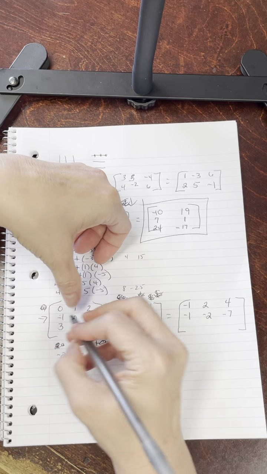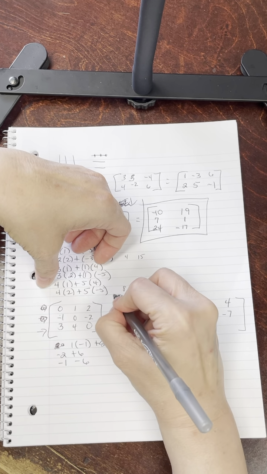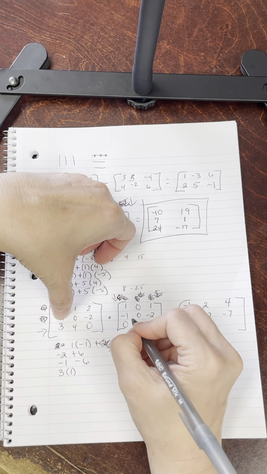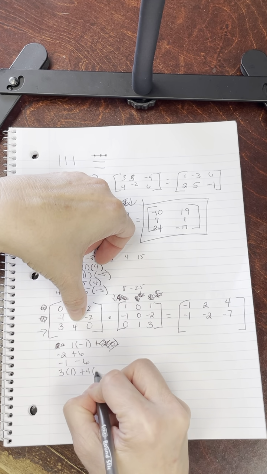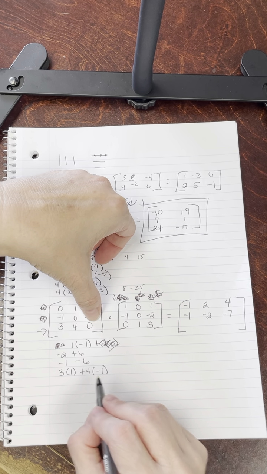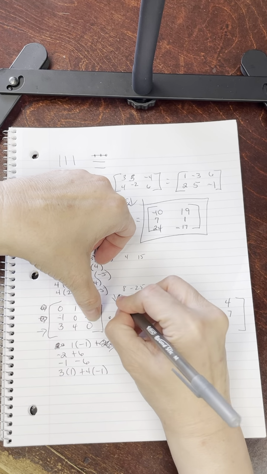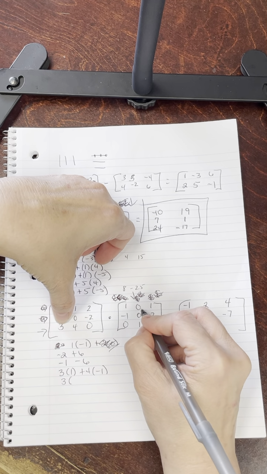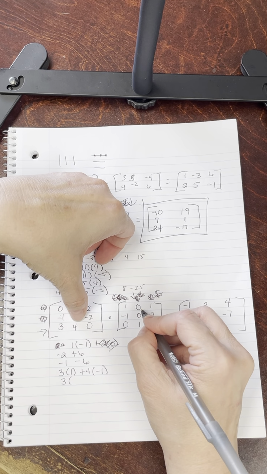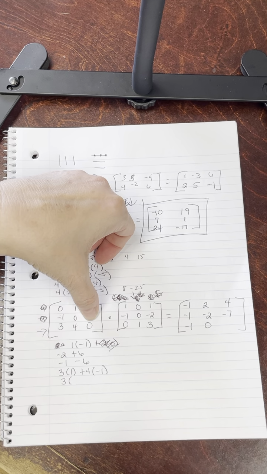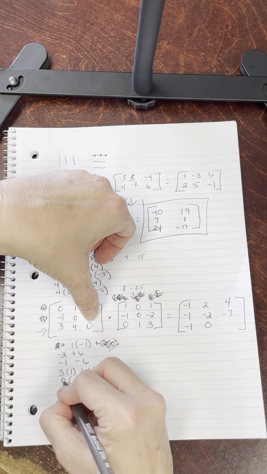And now back to the beginning. Third row, first column. 3 times 1, 4 times -1, and 0 times 0 doesn't matter. So 3 and -4, -1. Middle. 3 times 0, doesn't matter. 4 times 0 doesn't matter. 0 times, doesn't matter. So this has to fill in as a 0 because I didn't have any answers.